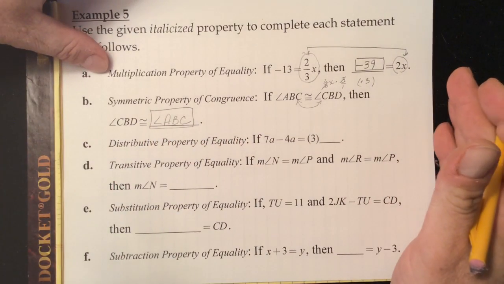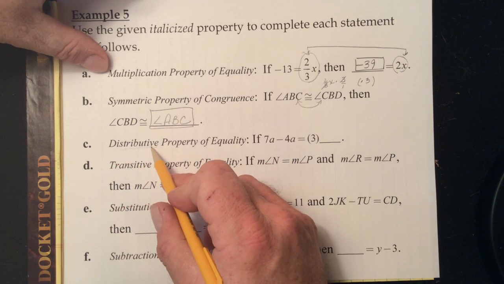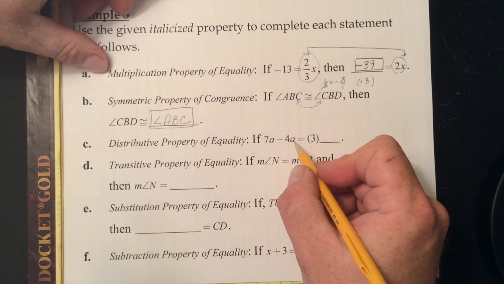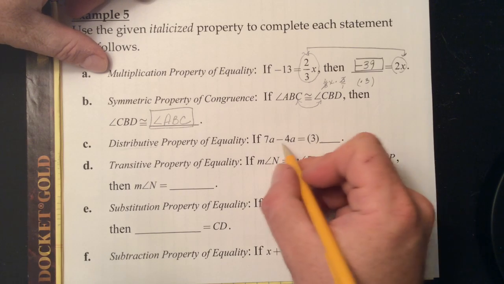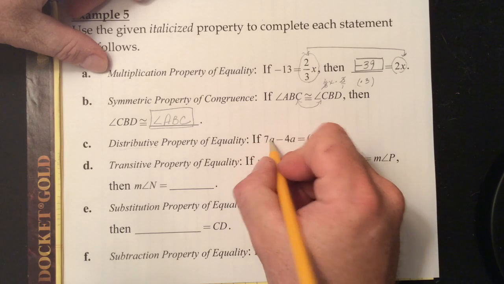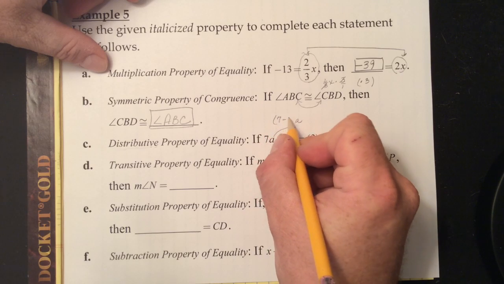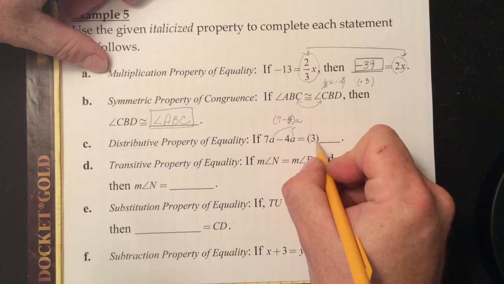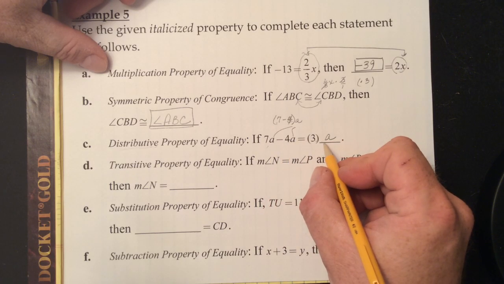Part C, the distributive property of equality. Remember, the distributive property can be used in two different ways. You can use it one way and then the converse of it, the reverse. Here we have 7a. If 7a minus 4a equals 3 times what? Well, what they do is they pull out or factor out an a, and we have 7 minus 4 left. 7 minus 4 is 3, and we have an a that has been pulled out. There's our a factor. 7a minus 4a equals 3a.